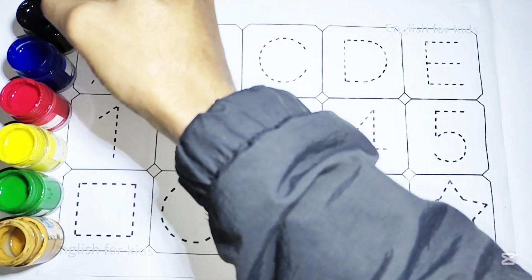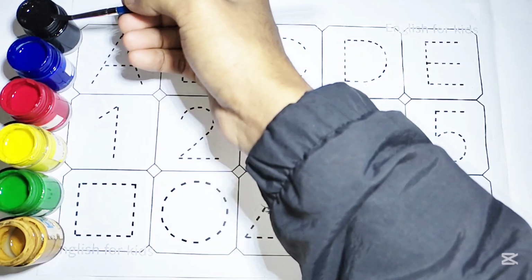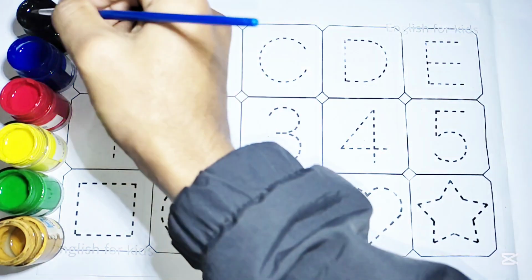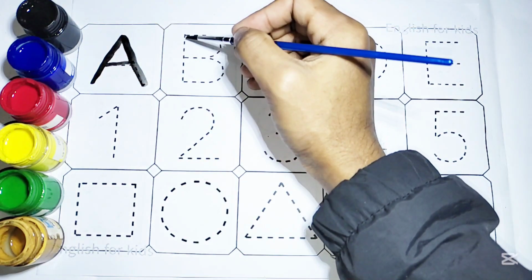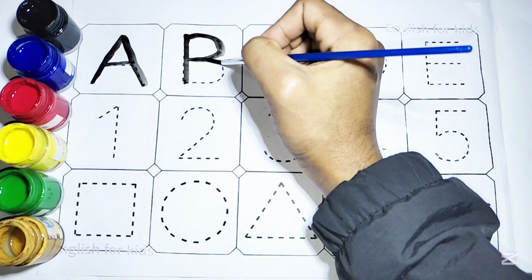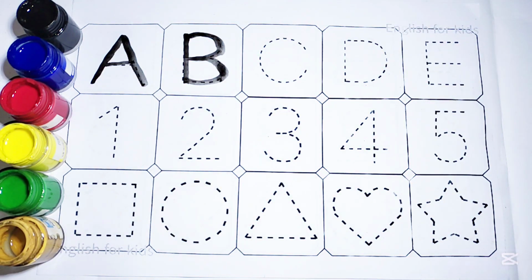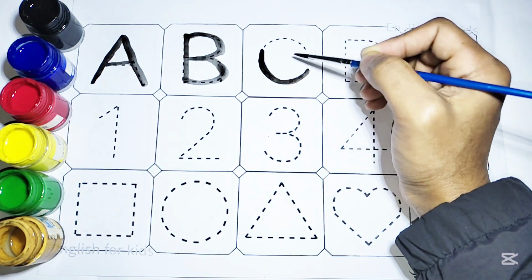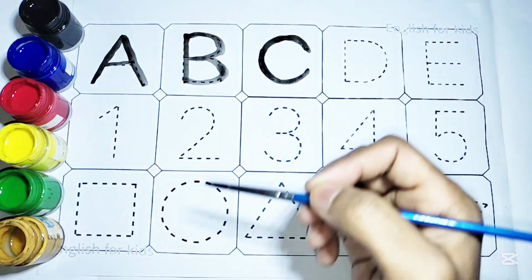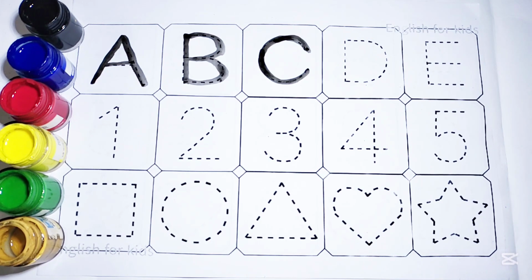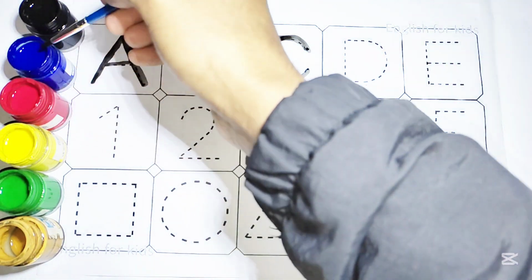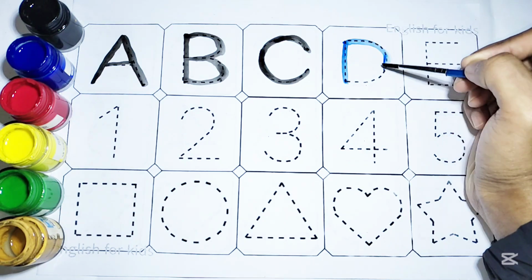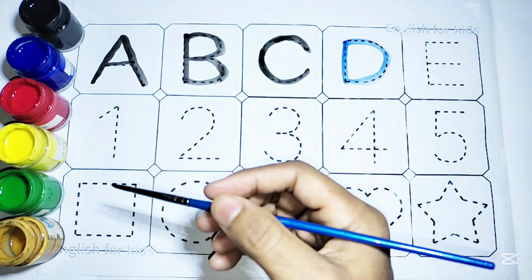First we use black color and draw the letter of A. Kids, the next one is B. Now we draw C. The next one is D, and now we use blue color. The next one is E.